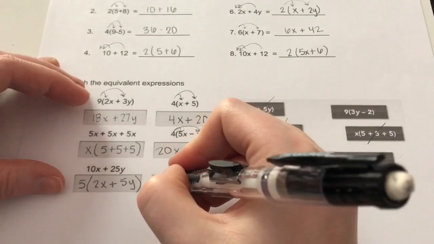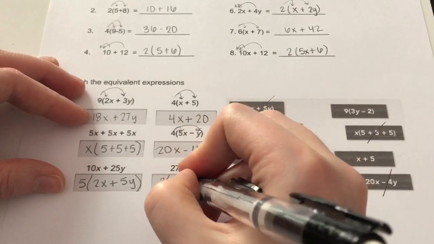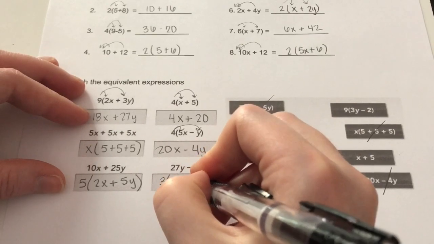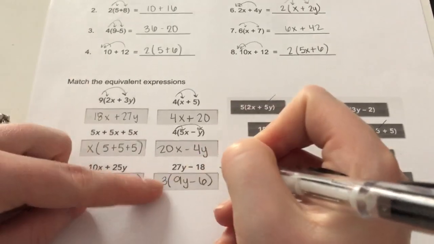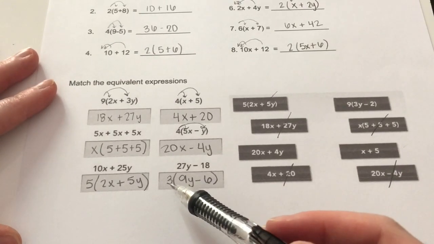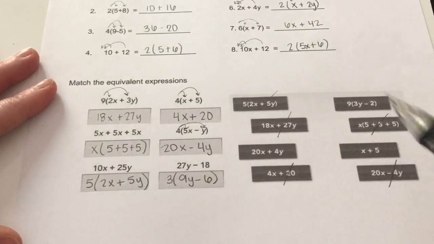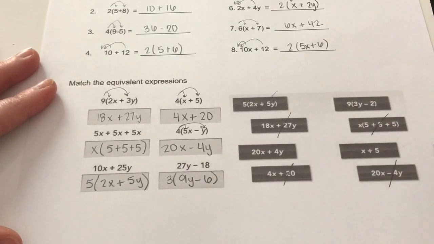So one thing to keep in mind is that would be 9y minus 6, right? So there's nothing wrong with what I just did there. This would give me 27y, this would give me 18. That's totally fine. But you'll notice that it's not any of the available answer choices.